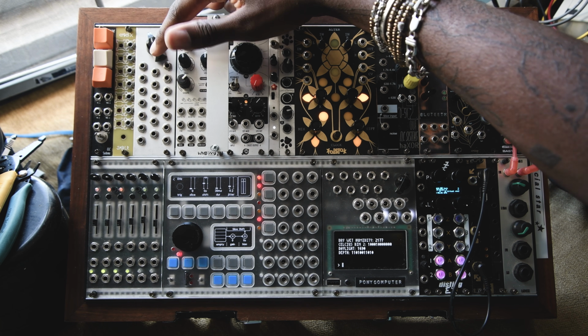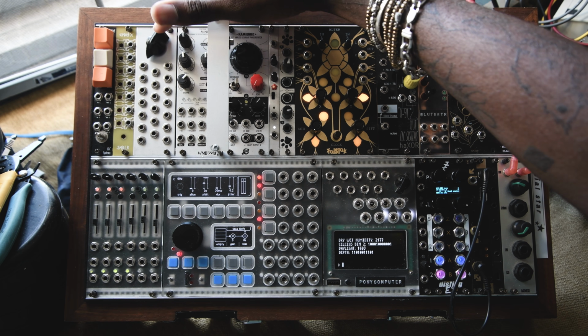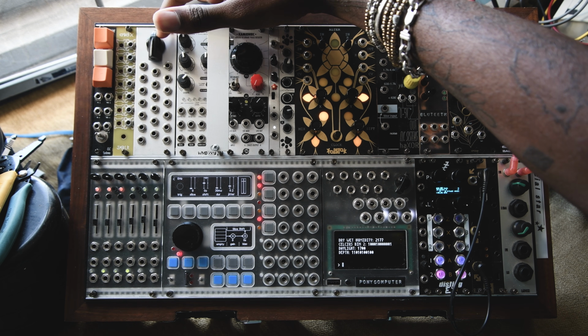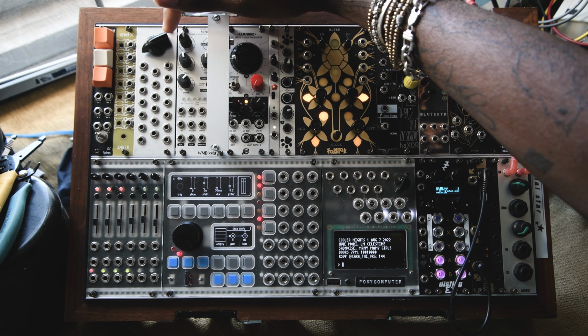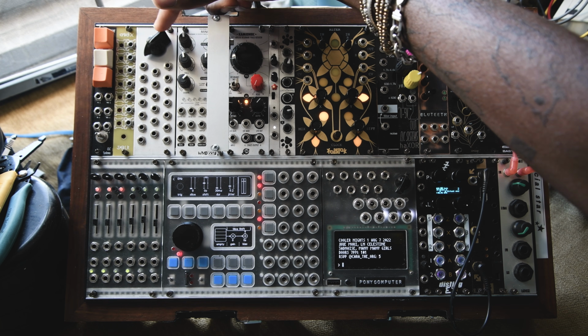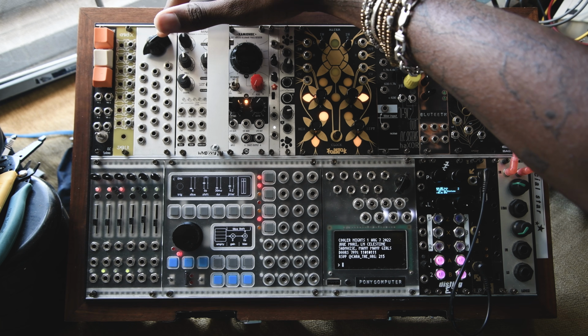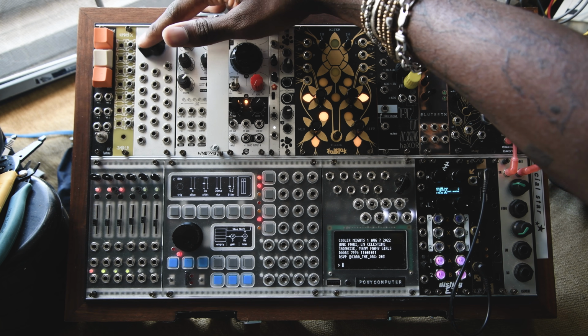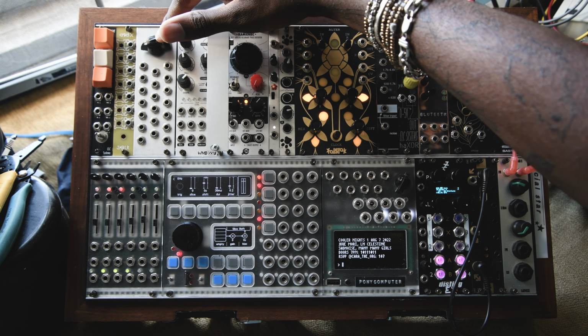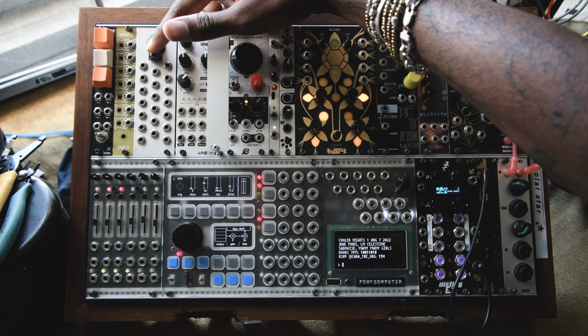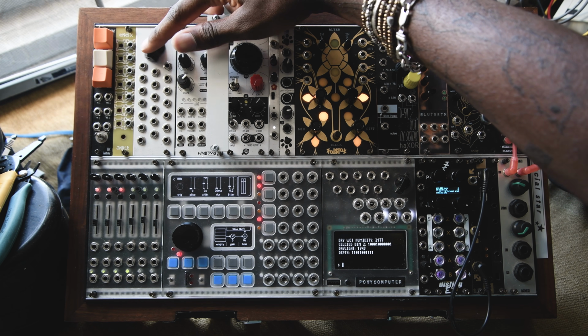This is the Cold Mac, which I do use a lot actually, for various things. One of the main things I do with it is use it as an oscillator by self-patching it, and I'll get into that self-patch when I patch this whole system for another video.